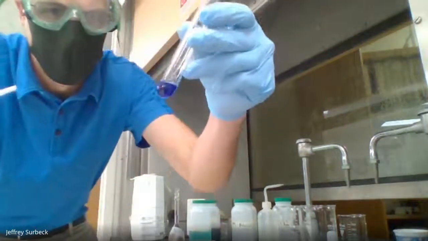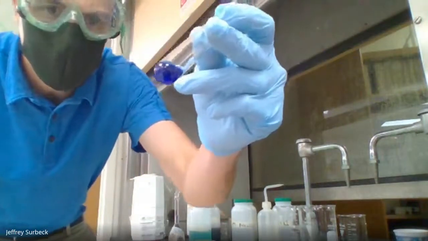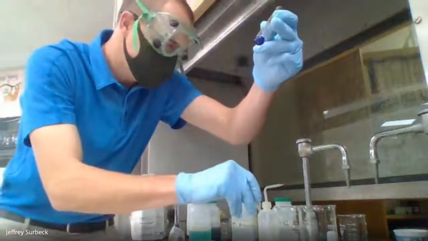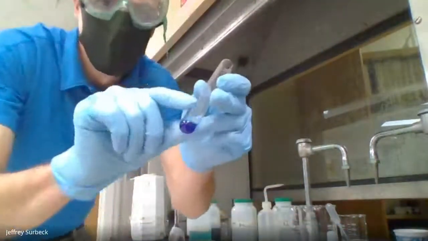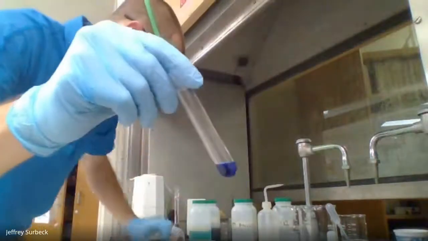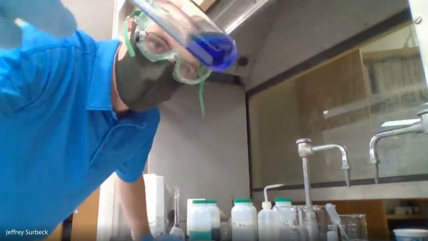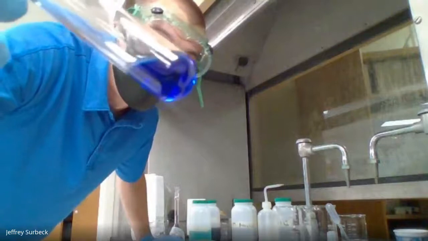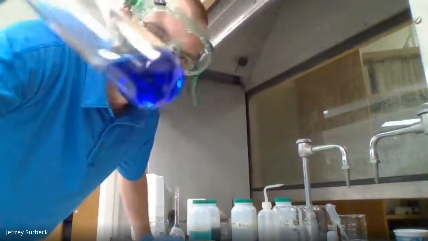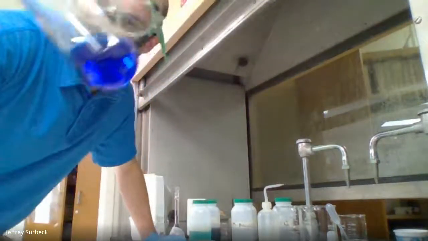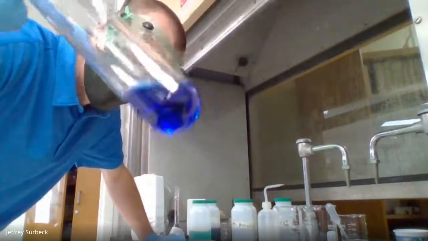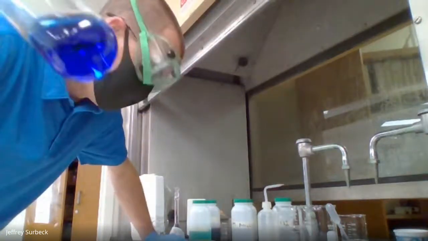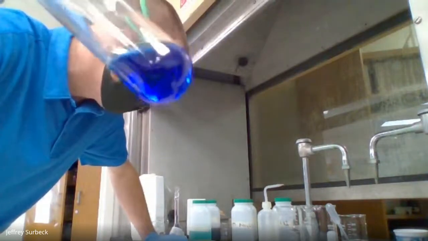Just going to add this drop by drop. And all right, so check that out now. All right, so ammonium hydroxide. We added this until a color change occurs. And you can clearly see that just by adding this ammonium hydroxide we had a color change. Now I want you to record this new color under report sheet number 2.